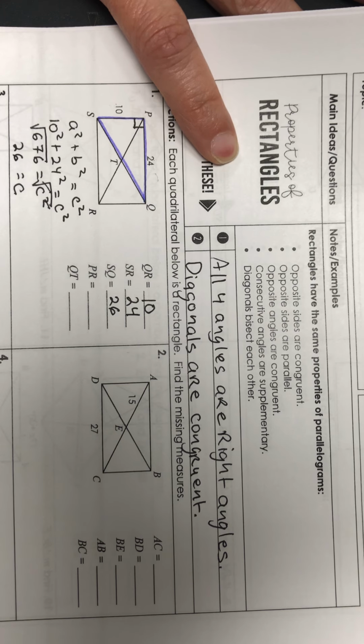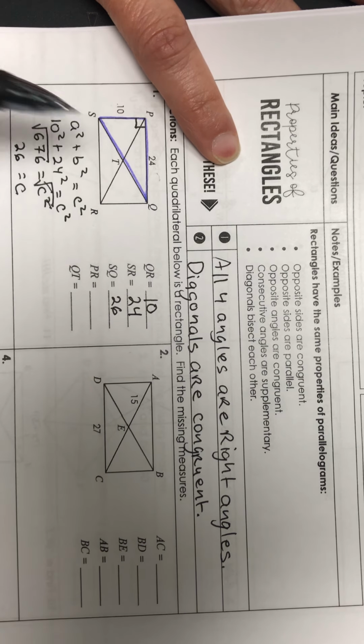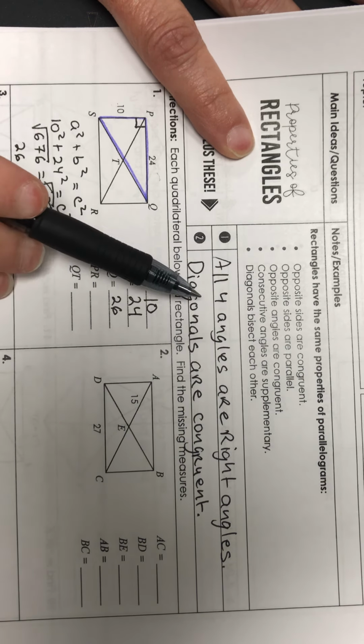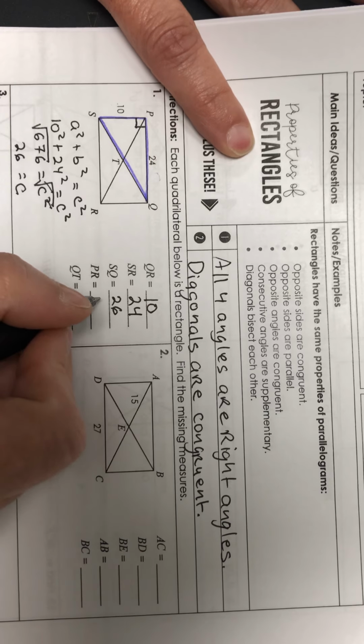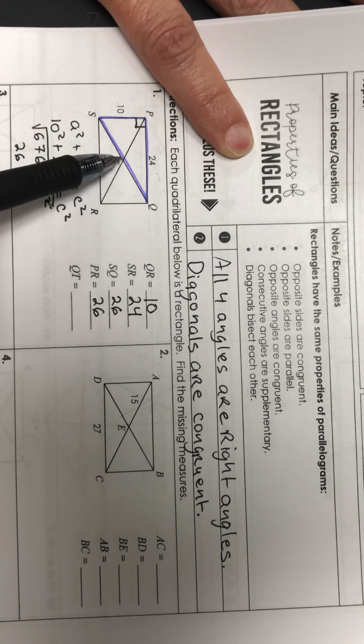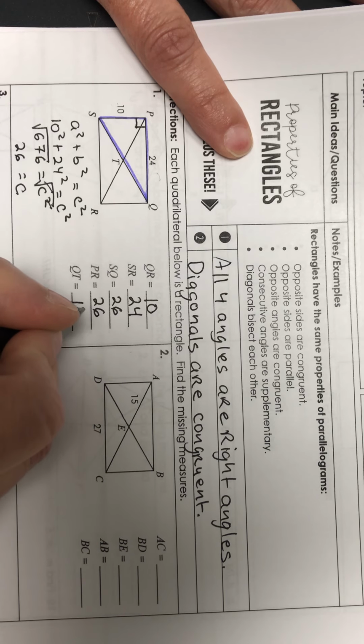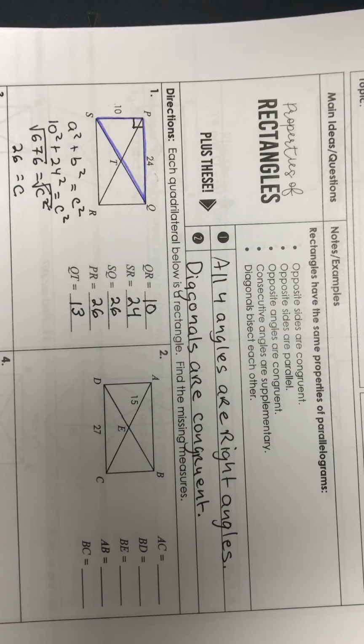Okay? So in doing these rectangle problems, you will have to do Pythagorean theorem. Be heads up on that. Okay, PR is the other diagonal. Diagonals are congruent, so thank goodness I do not have to do work on that. That is 26 also. QT is half my diagonal. Diagonals bisect each other. Half of 26 is 13. So I had to do a lot of work, but it paid off. I was able to use that for a lot of different things.